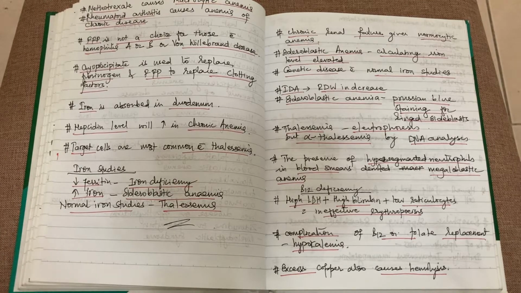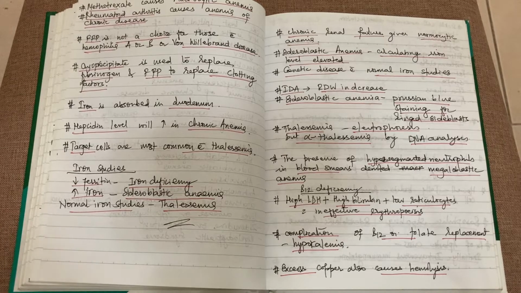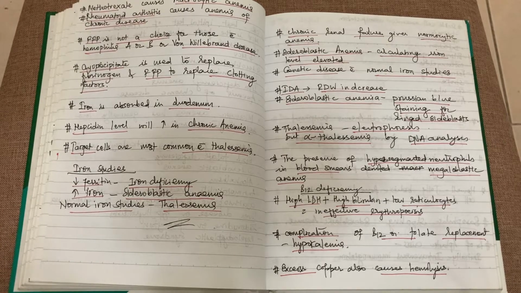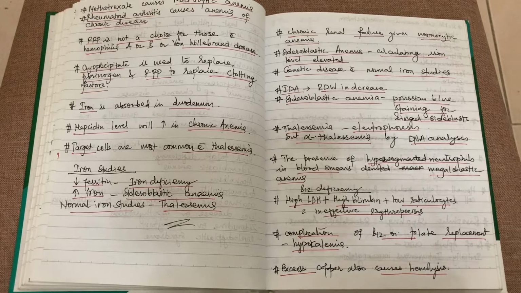Iron studies: decreased ferritin is iron deficiency, while increased iron is sideroblastic anemia. Normal iron studies suggest thalassemia. Chronic renal failure gives normocytic anemia. In sideroblastic anemia, circulating iron level is elevated. Genetic disease with normal iron studies. In IDA, RDW is increased. Sideroblastic anemia: Prussian blue staining for ringed sideroblasts. Thalassemia: electrophoresis, but alpha thalassemia by DNA analysis.